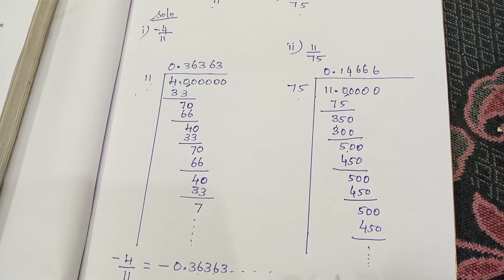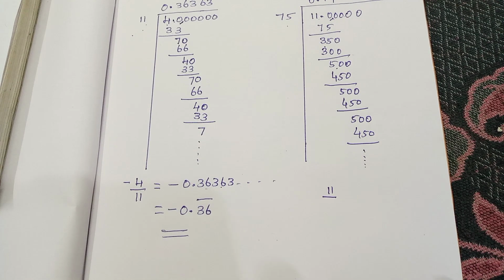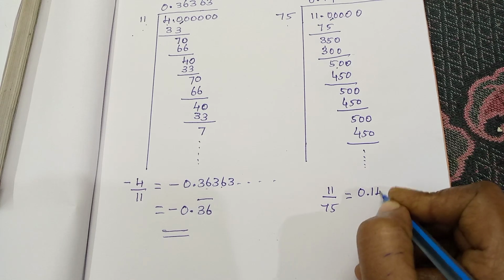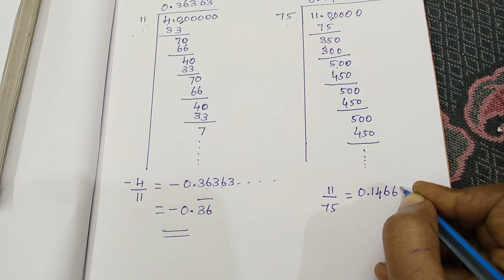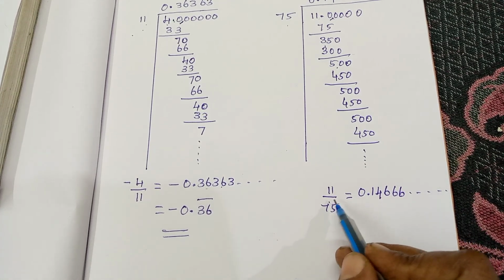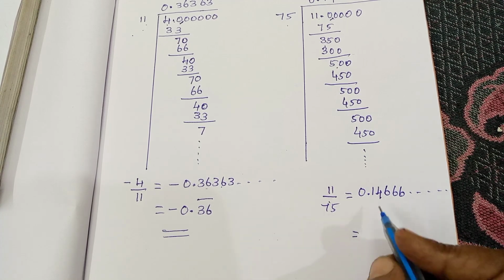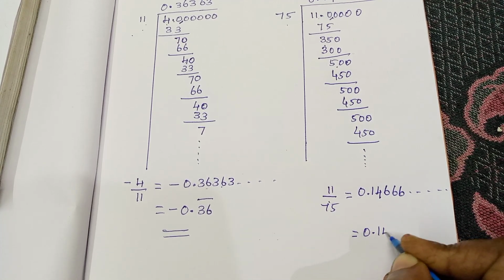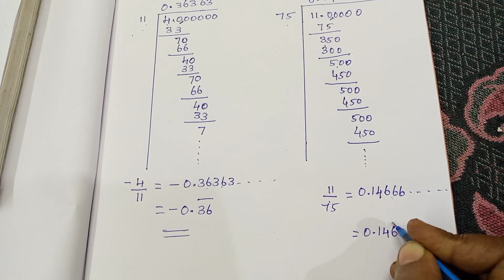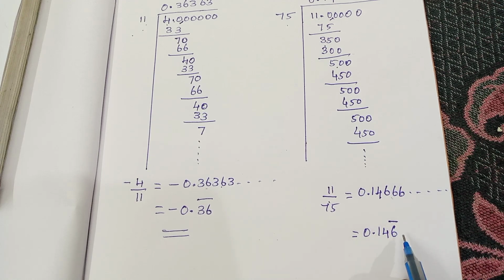So here we can write 11 by 75 equal to 0.146666 and so on. Here no negative, only positive is given, so we should not use the negative symbol here. 0.14, the number 6 alone is repeating. So here we use the bar for the number 6 alone. Understand, students? Bar means that number alone is repeating.